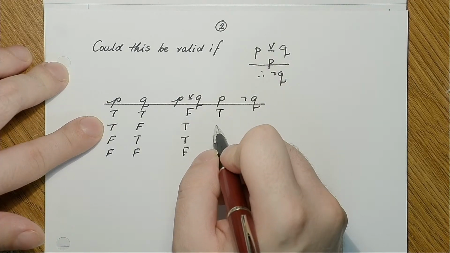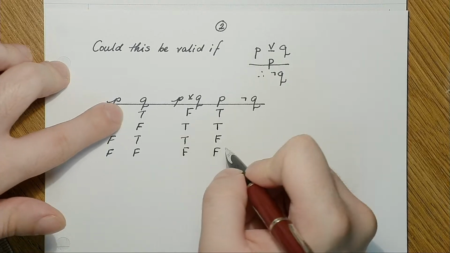We copy this column again and flip the Q.